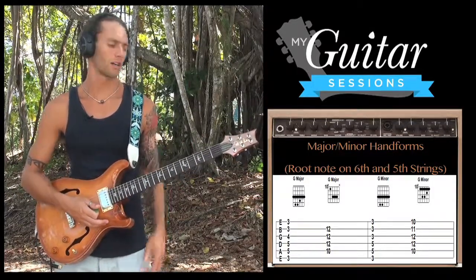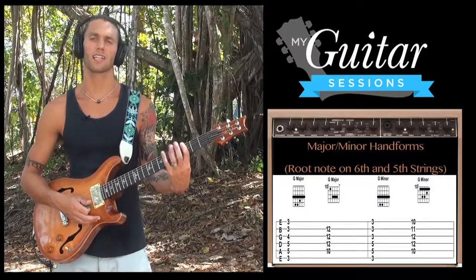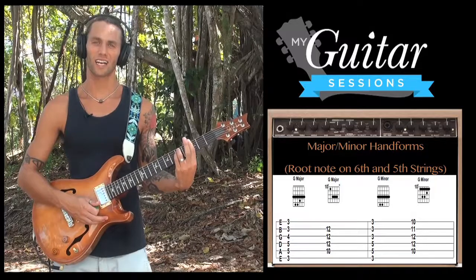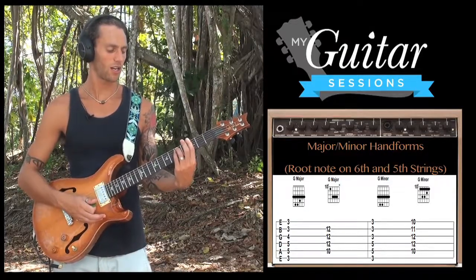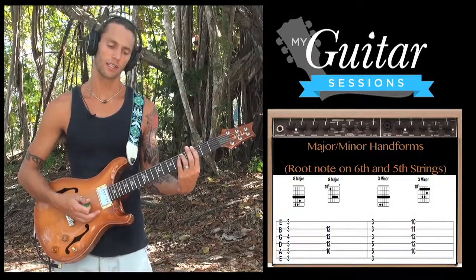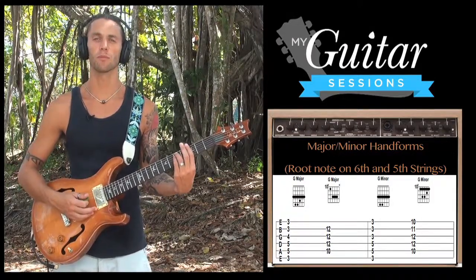Now let's look at minor. Minor's super easy. If we go back to that G major chord, that shape, all we got to do is now take away our 2nd finger. So our 2nd finger is gone, and we have a minor chord with the root note on the 6th string, in this case being played from the 3rd fret, it's G minor.